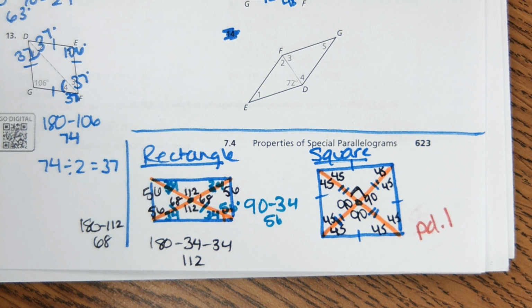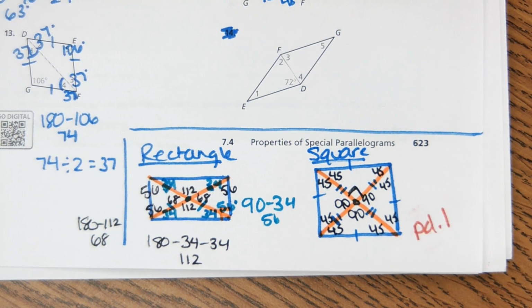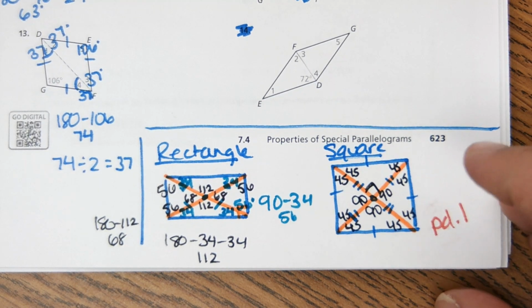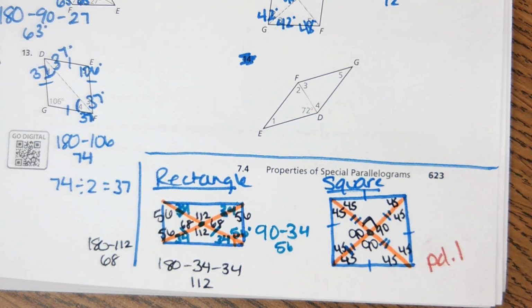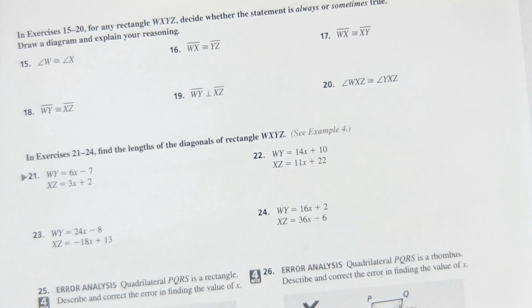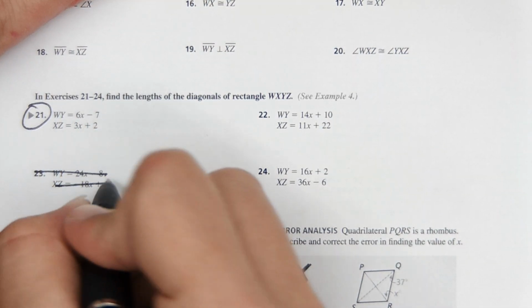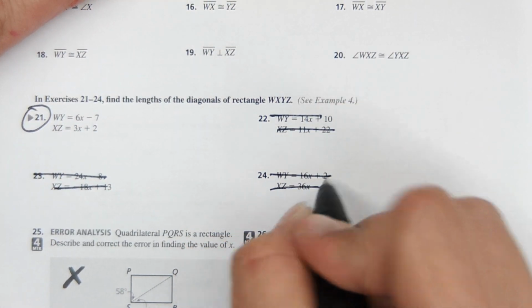Then on the back of this page, we're just going to do one problem, then we're done for real. Okay, on the back here, we're going to do number 21. Cross this out if you want to use this space, you can.